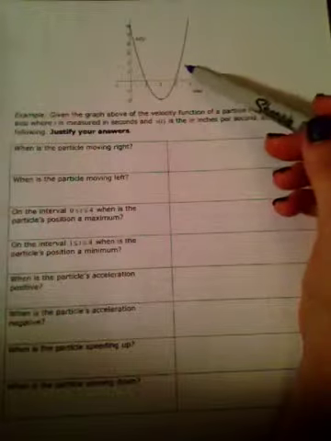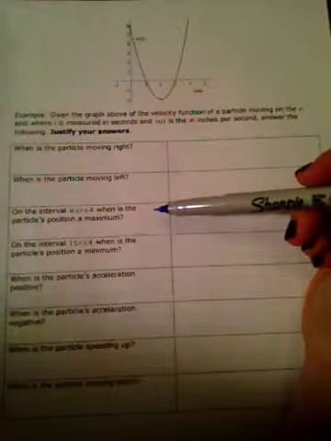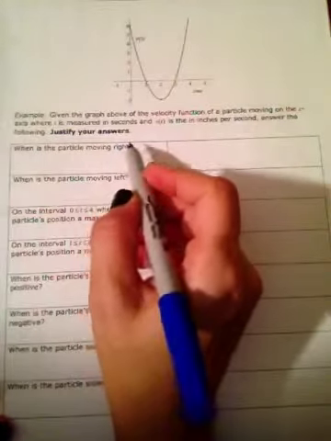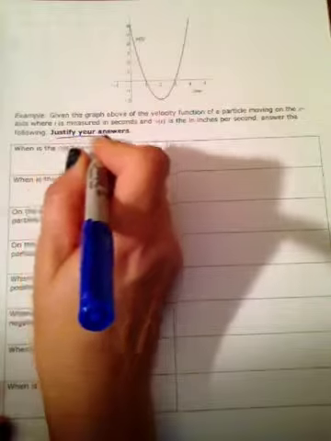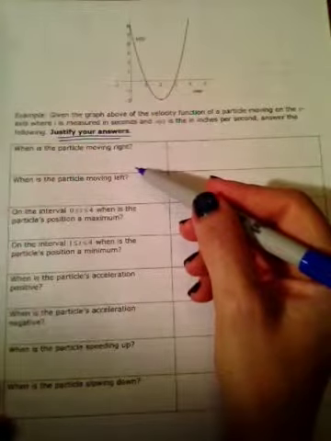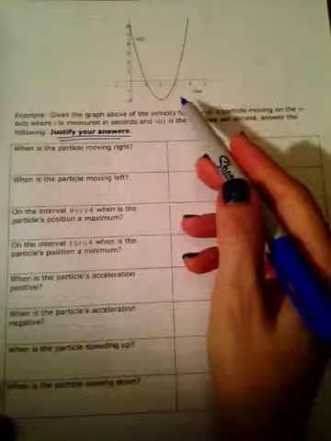For this video, we're looking at a graph of velocity, and we're going to answer some of the same questions we answered analytically, but this time graphically. So, when is the particle moving to the right? Notice it says in bold letters, justify your answers. And I'm actually going to start with the justification because that tells me what I'm looking for in the graph.